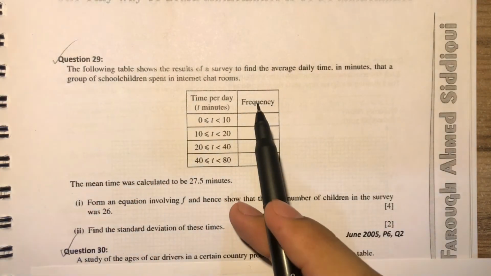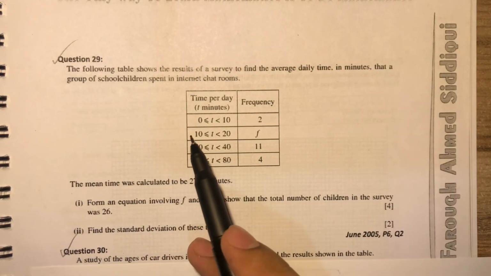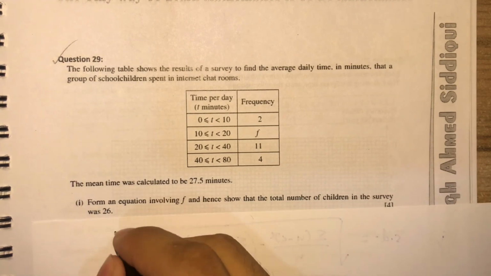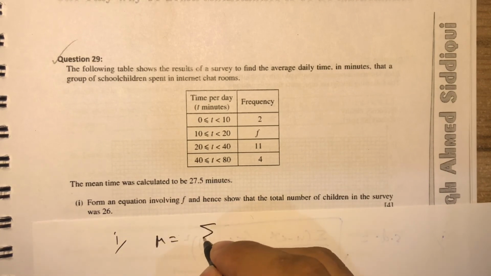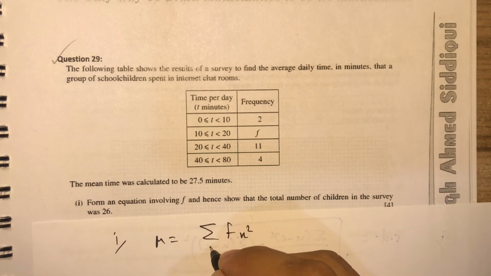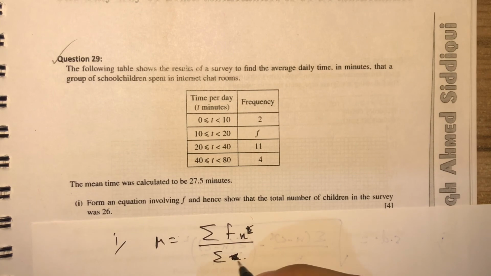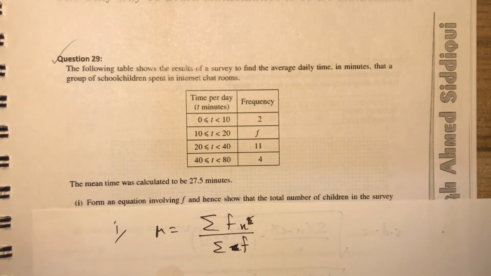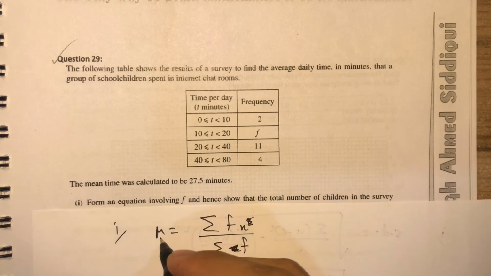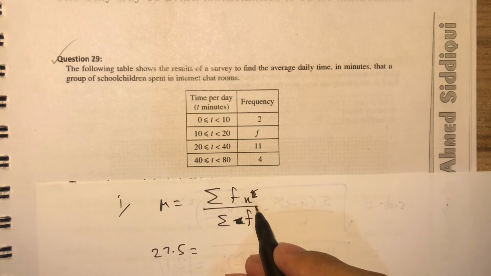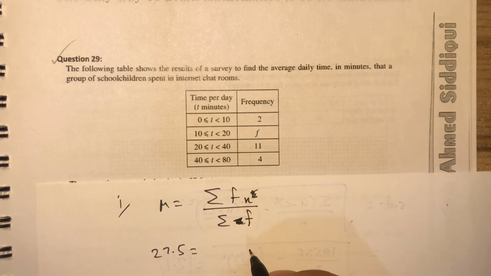Now in question 29, over here we have group data. The following table shows the results of a survey to find the average daily time in minutes that a group of school children spent in internet chat rooms. The mean is given. Form an equation involving f and hence show that the total number of children in this survey was 26. So in group data, the mean equals sigma fx upon sigma f, right? Sorry, this is the formula for group data. Now the mean is given as 27.5.